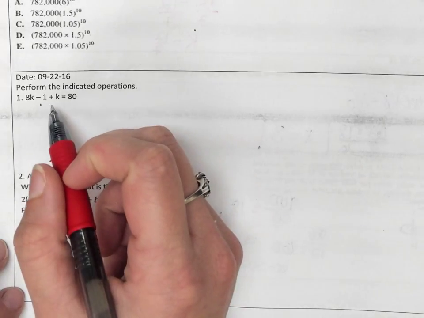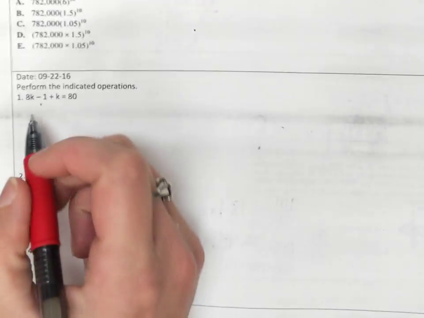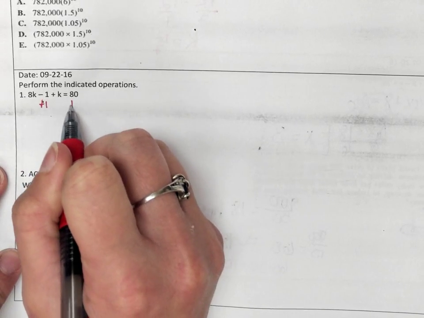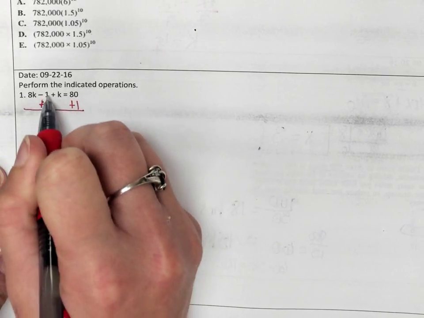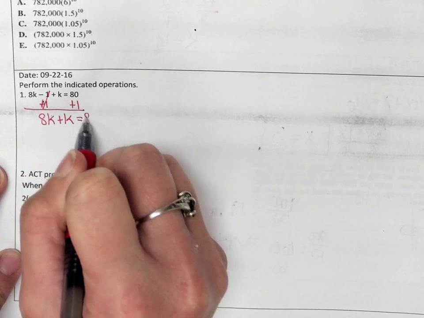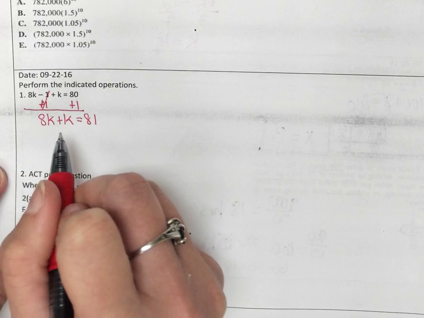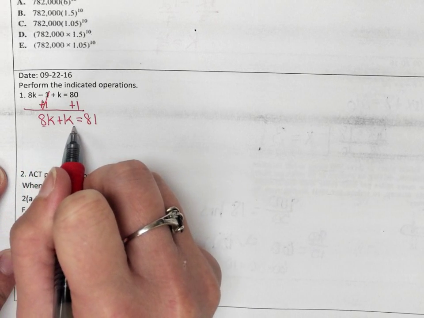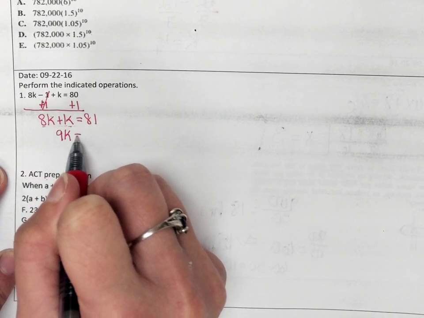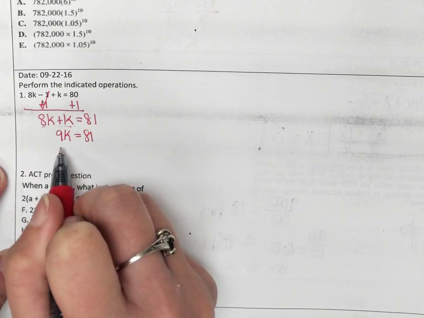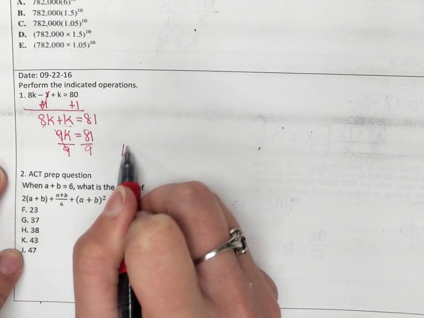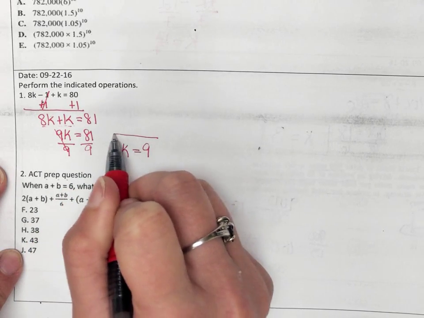Guys, here's your bell ringer. So we're going to add the 1, and that'll be 8k plus k is equal to 81. And then you add these two together. 8k plus k gives you 9k. And then get rid of the 9, you divide, and k equals 9.